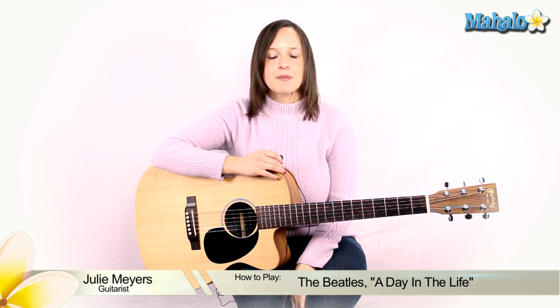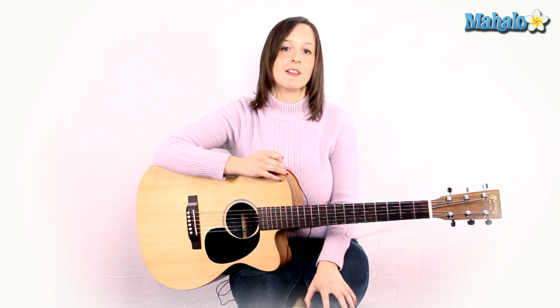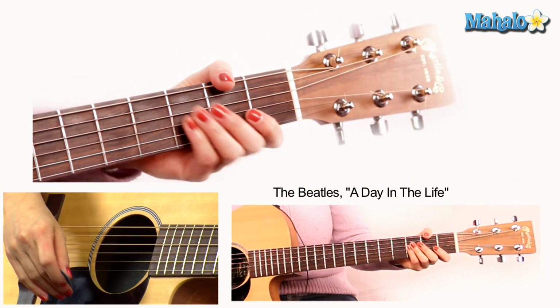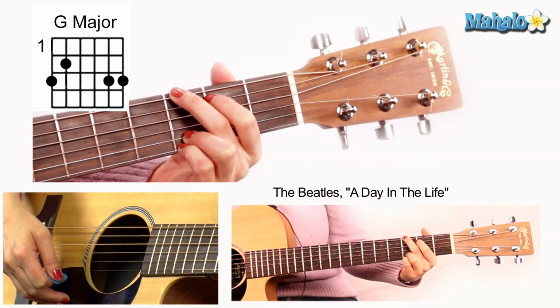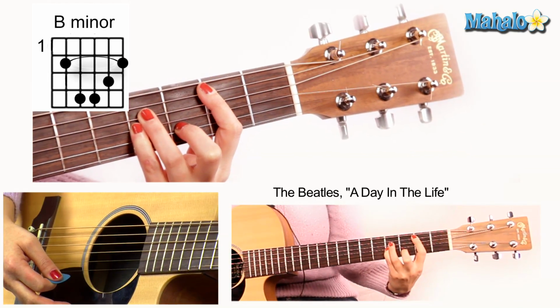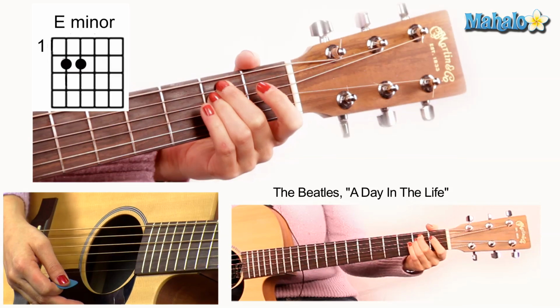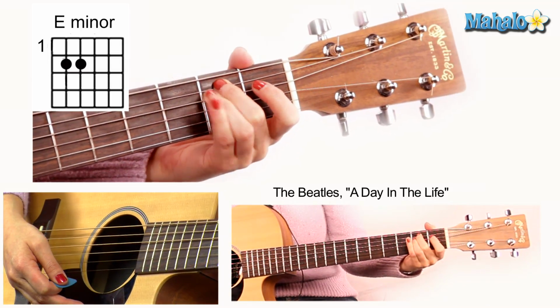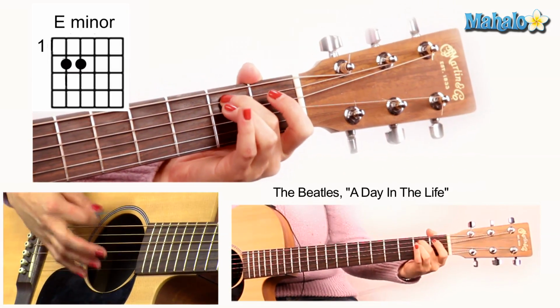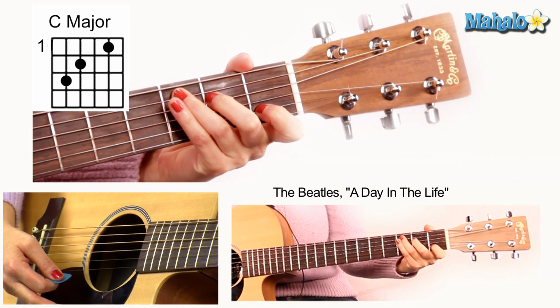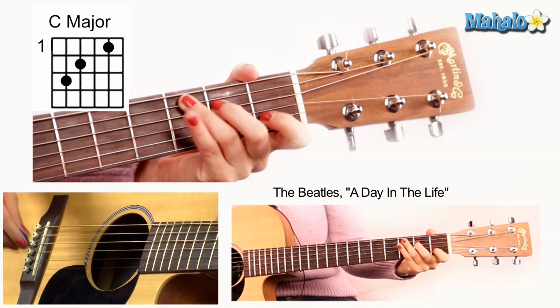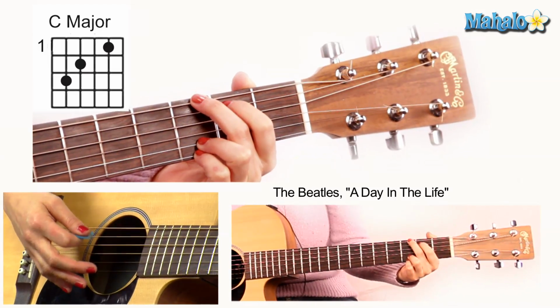I am going to play for you one of my favorite songs by the Beatles, A Day in the Life. We are going to learn it part by part. Let's begin. So our intro, we need the chord of G, B minor, E minor, then we're going to move our third finger off and play E minor 7, and then C major. And what I'm doing as far as strumming, I'm just strumming straight down like this.